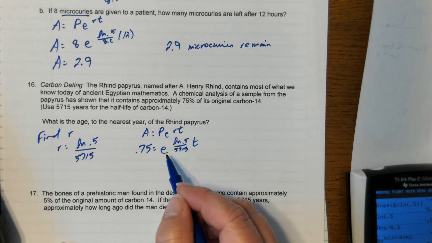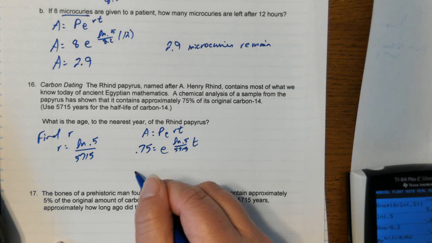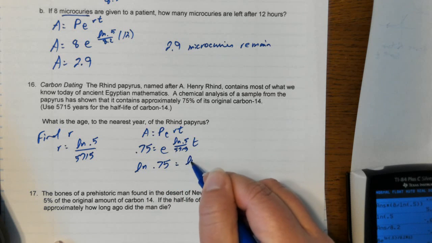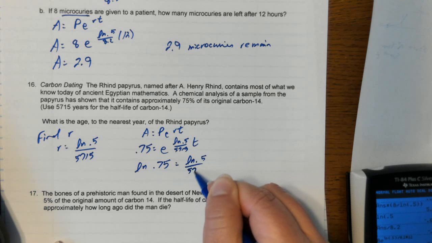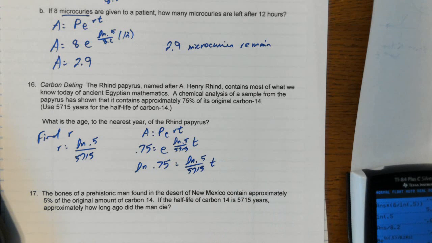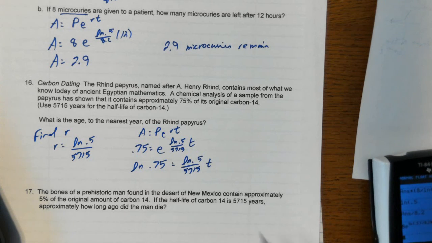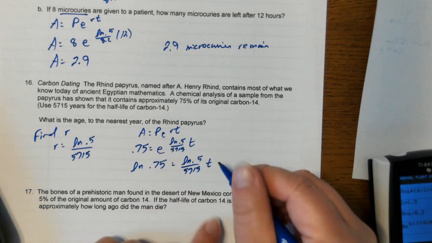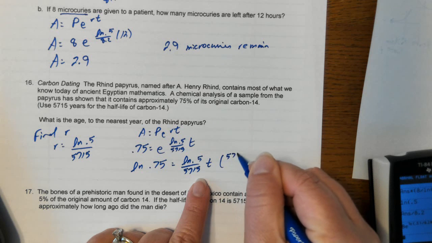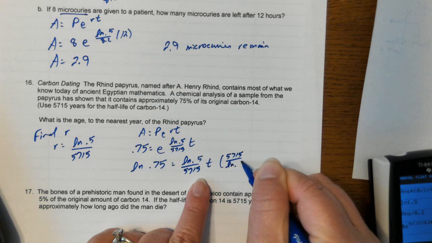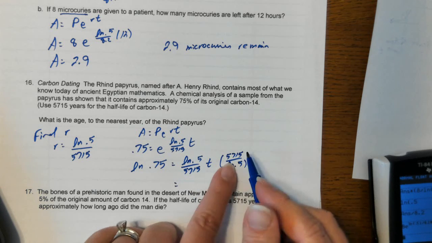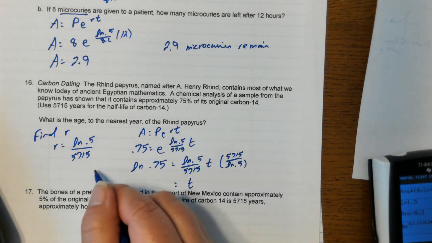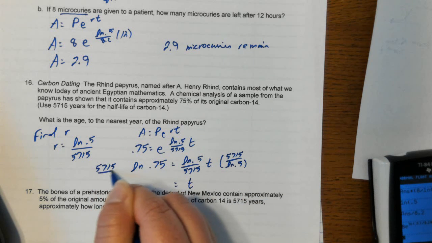So to solve this, I'll convert to a log. Log base e, or ln, of 0.75 equals ln 0.5 over 5715 times T. Okay. I can divide by ln 0.5 over 5715, or I can multiply by the reciprocal, 5715 over ln 0.5. It's probably easier to multiply by the reciprocal. That leaves T alone. If I multiply the right side by the reciprocal, I have to multiply the left side by the reciprocal.